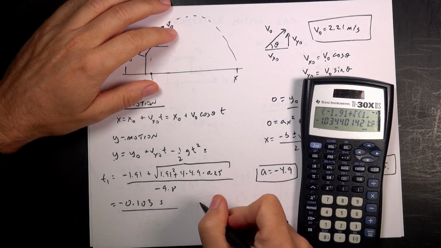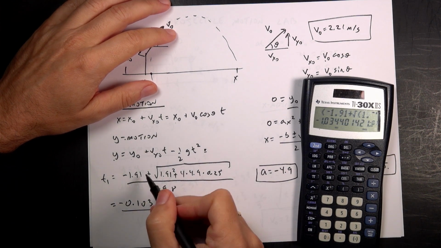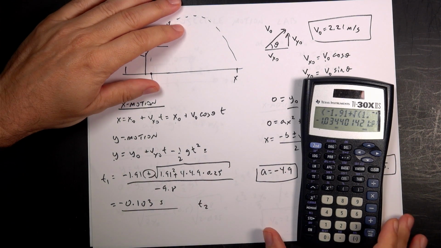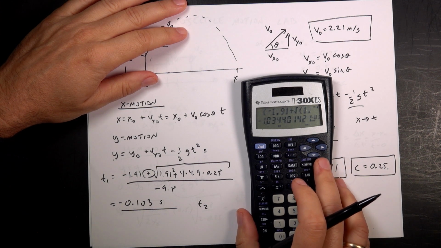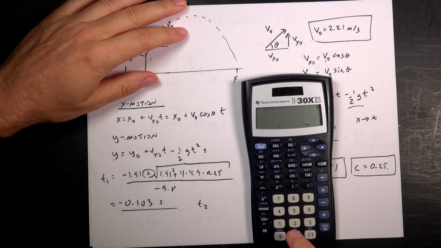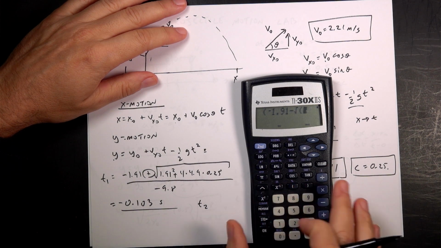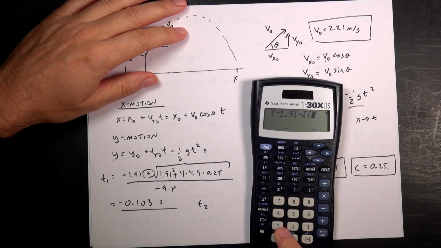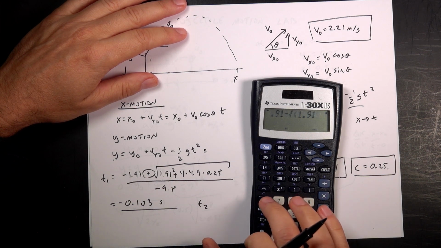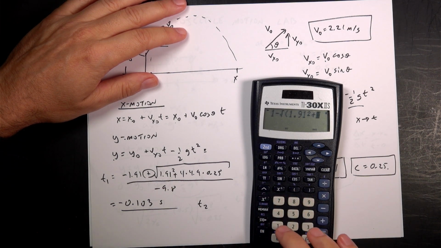Now for t2, I'm going to do the exact same thing. I'm just going to change that to a minus. So I'm not going to rewrite it. So I'm going to clear. So let's say parentheses, negative 1.91 minus the square root, and I need to put that parentheses there, 1.91 squared plus 4 times 4.9 times 0.25.